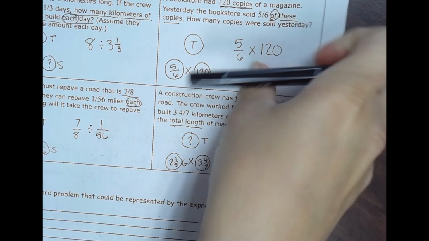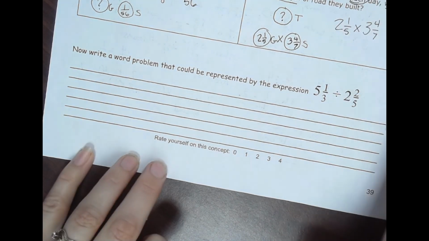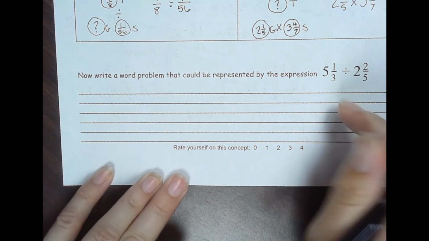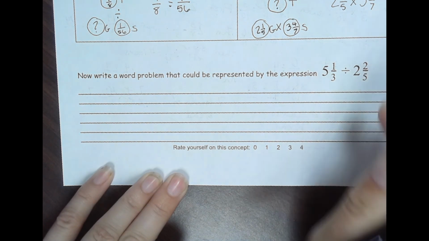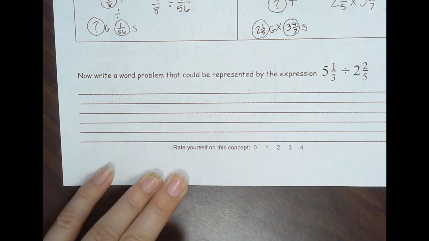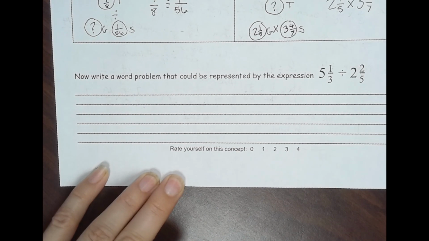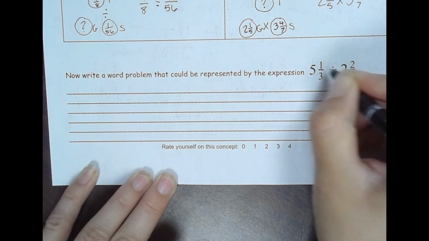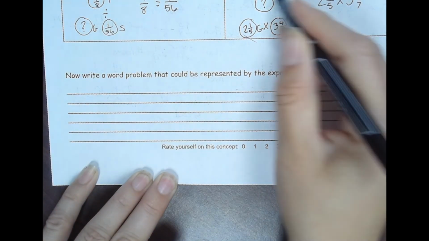Alright, last part here says, now write a word problem that could be represented by the expression 5 1/3 divided by 2 2/5. You need to write your own story problem to go with this. I'm just going to pick out clues. Don't write exactly what I do. I know that this is division, so what does that tell you about this right here?